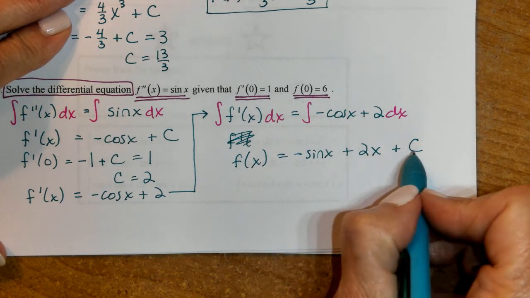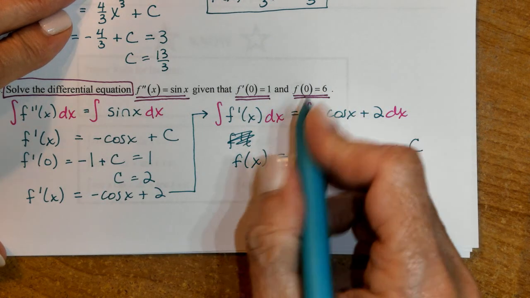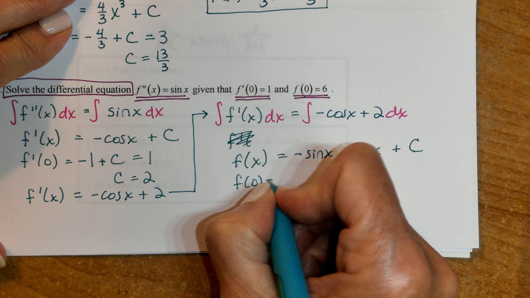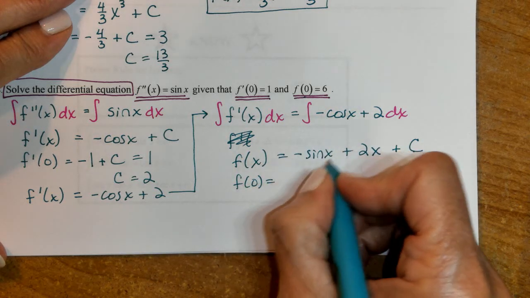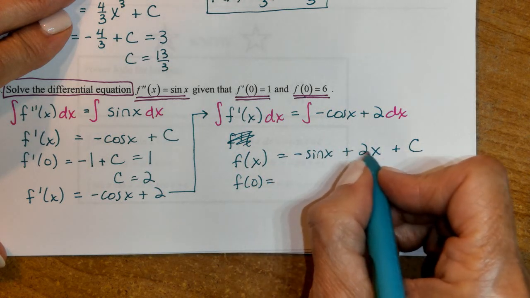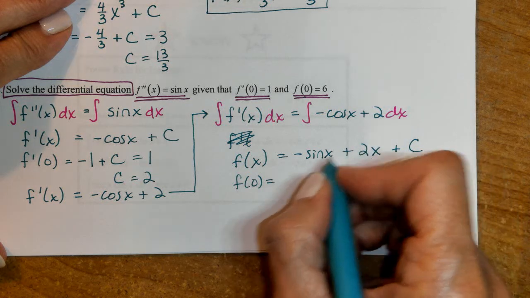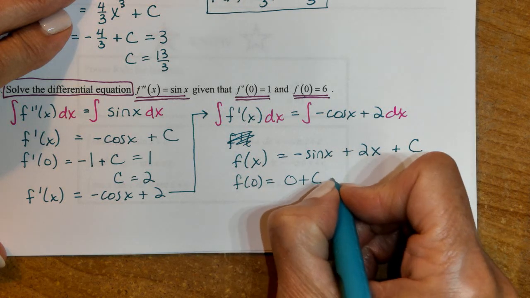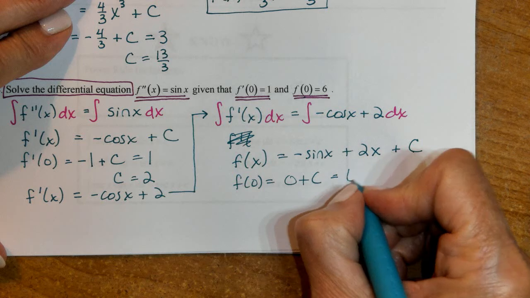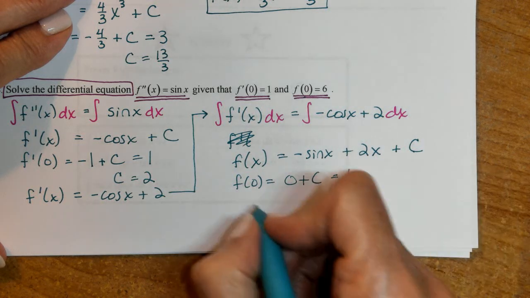Now we're going to find that constant using this condition. So f of 0 would be negative sine of 0, which is 0, plus 2 times 0, which is 0. So that's just 0 plus c, and that has to equal 6. So c must be 6.